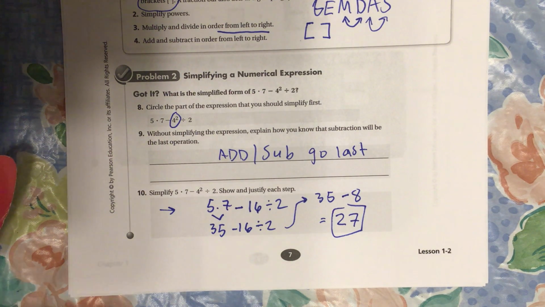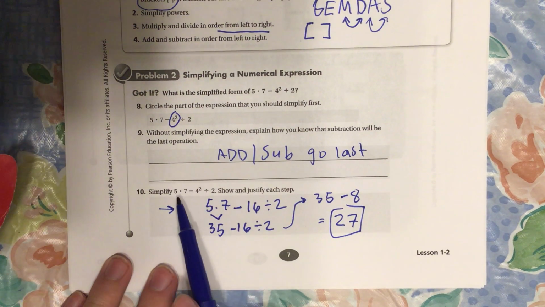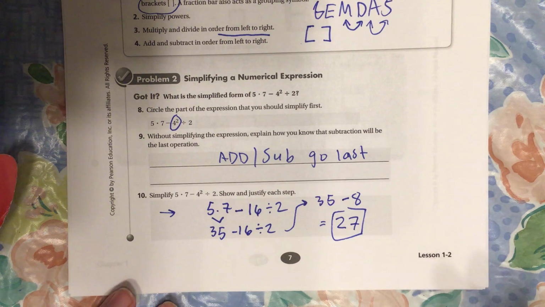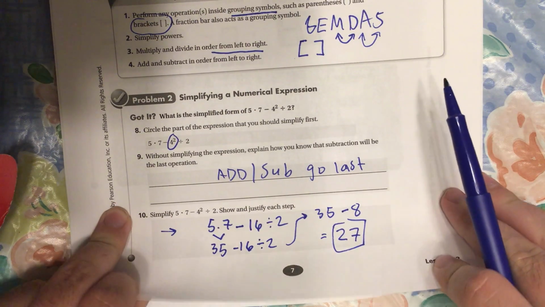Okay. Please show work, show steps. Do not just take the whole original and plug it all in a calculator. It's not going to help you at all. I promise you.